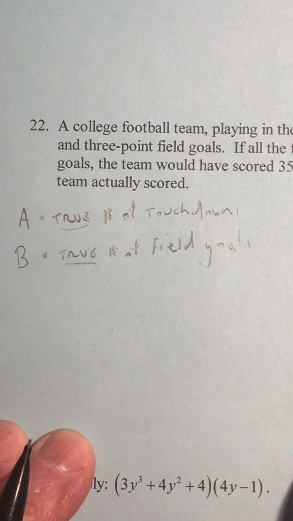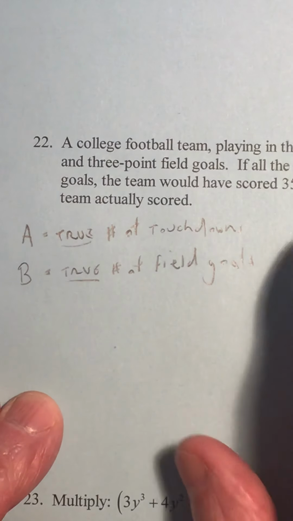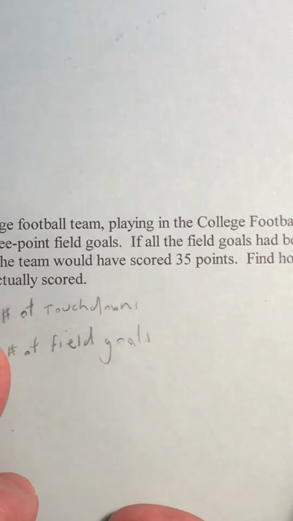Okay, now for another one of these switcheroo story problems. It says a college football team, blah, blah, blah. They scored 55 points from 7-point touchdowns and 3-point field goals. And if all the field goals had instead been touchdowns and the touchdowns had instead been field goals, they would have scored 35 points.